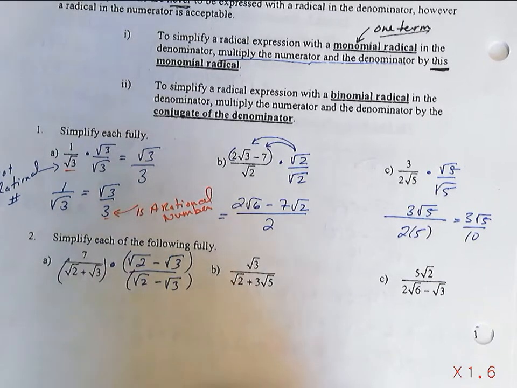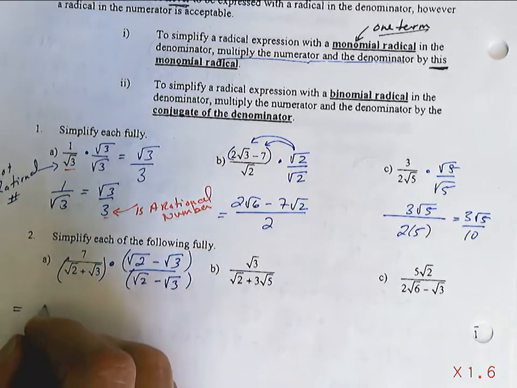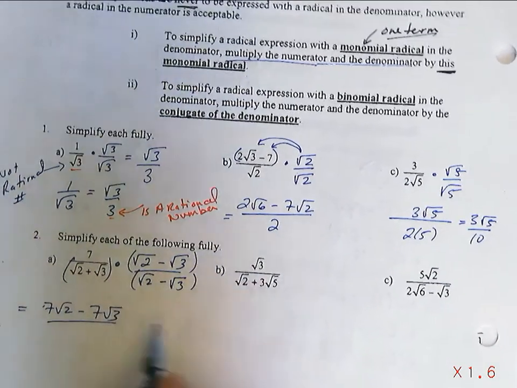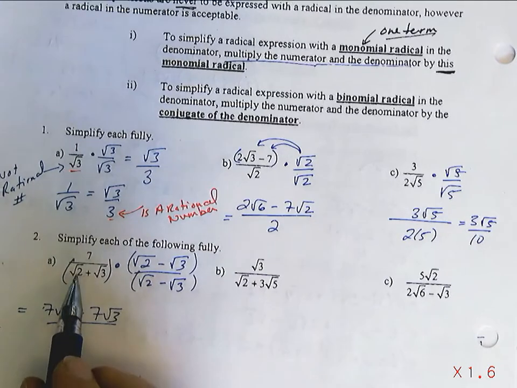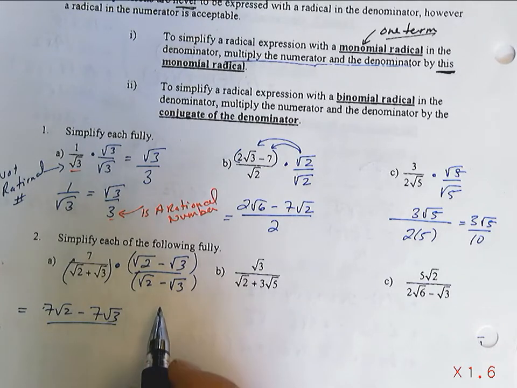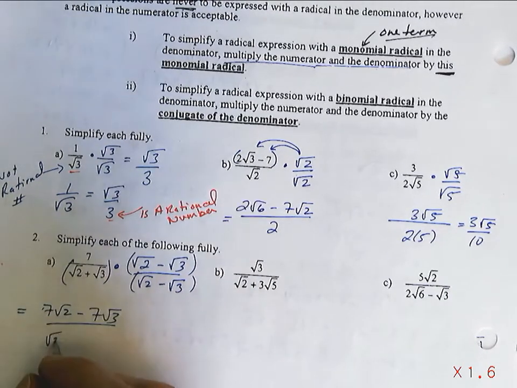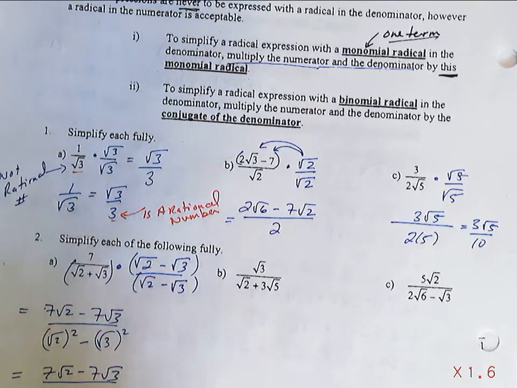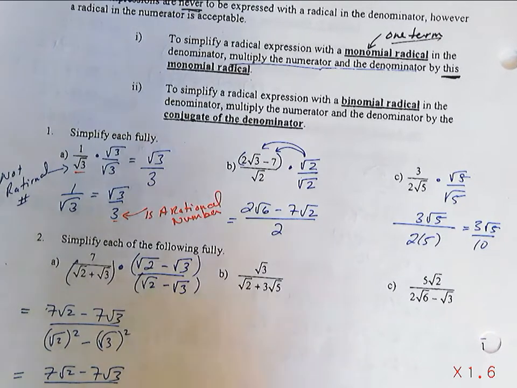Brackets are your friends along the bottom. I'm going to multiply the top, so it's going to be 7 root 2 minus 7 root 3. And the bottom, well, I'm going to use my trick. This is a plus b times a minus b. That's a difference of squares. So it's going to be root 2 squared minus root 3 squared. So it's going to be 7 root 2 minus 7 root 3 over 2 minus 3, which is going to give me 7 root 2 minus 7 root 3 over negative 1.